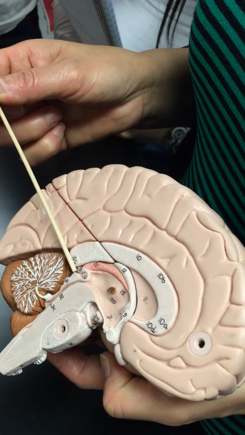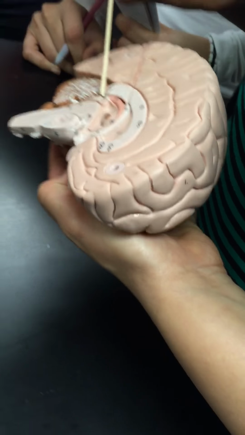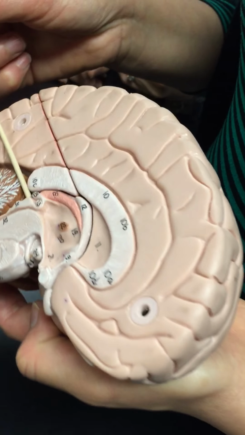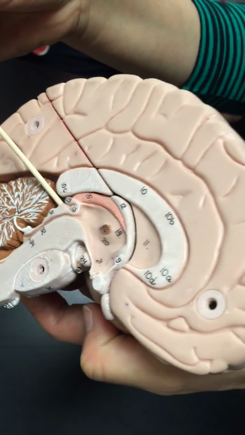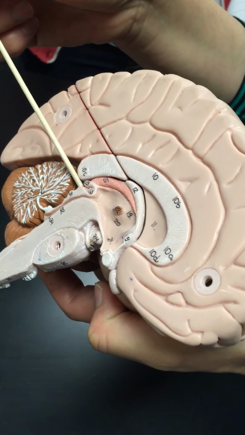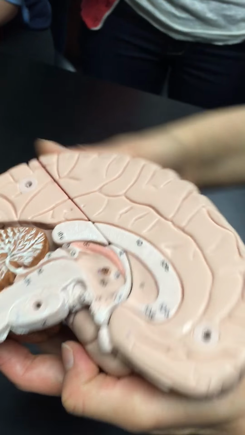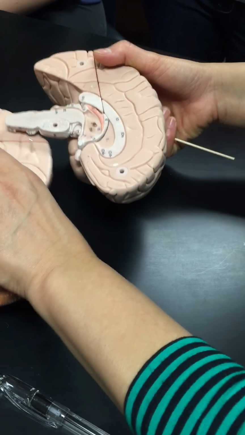What about this one? The corpora quadrigemina. But if I'm pointing at one of them, the superior colliculi, and we said the superior colliculi is for visual reflexes, and the inferior colliculi is for auditory.